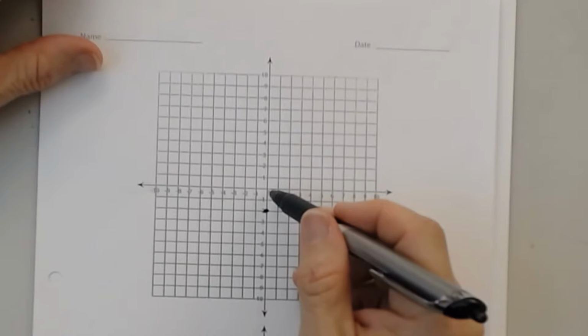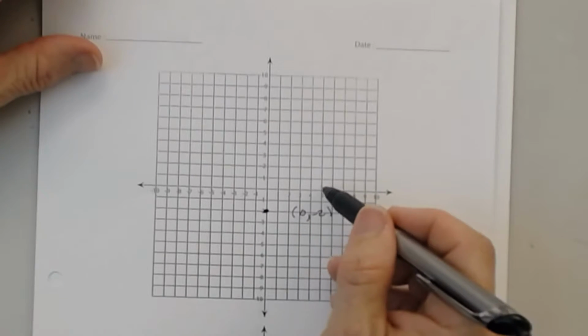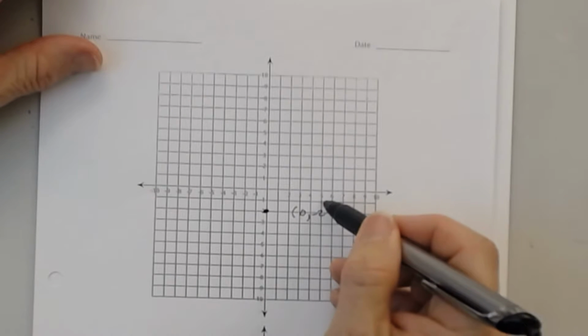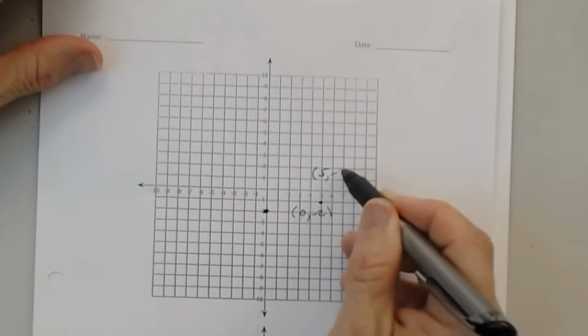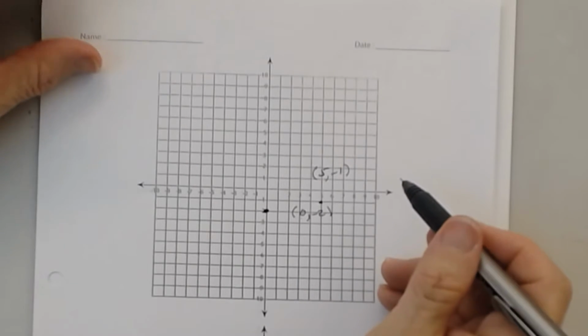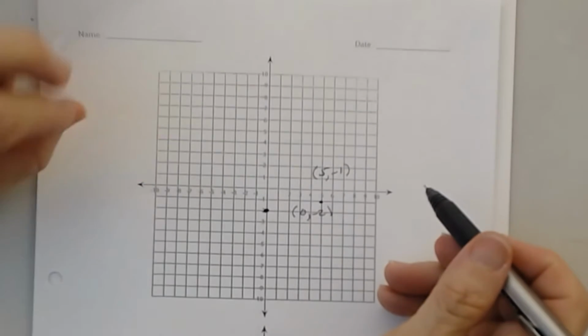For 5, which way do I go? No, not to the left, to the right. To the right 5, and then what? Down 1. Okay, I label that point, so that's (5, -1). And then the other one is (-5, -3).